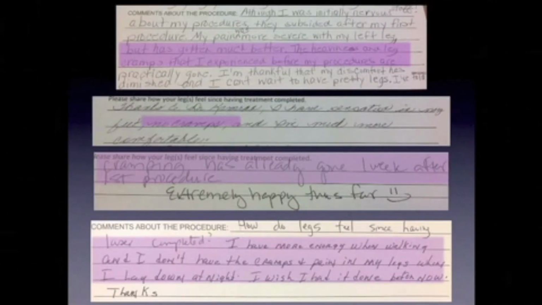What about improvement with night cramps? It has gotten much better. The heaviness and leg cramps I experienced before are practically gone. I'm thankful my discomfort is gone. No cramps. Cramping has already gone 1 week after my first procedure. After laser, I have more energy when I'm walking. We hear about energy, by the way. I'm doing my own study to see if I can show an improvement in the patient's cardiac output after we've taken care of the veins. We're starting the trial in the next week or two. But a lot of patients tell me they have more energy.